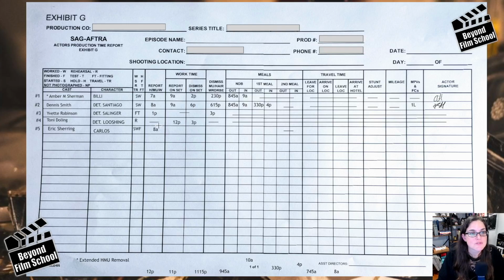So if he has to report to hair, makeup, and wardrobe, that means he's going to leave at 7:45. Sometimes it could be half an hour. It just depends on what is contractually allowed or agreed upon. But most likely it's 15 minutes or half an hour. It all depends, and this timing comes from the key second AD most of the time.